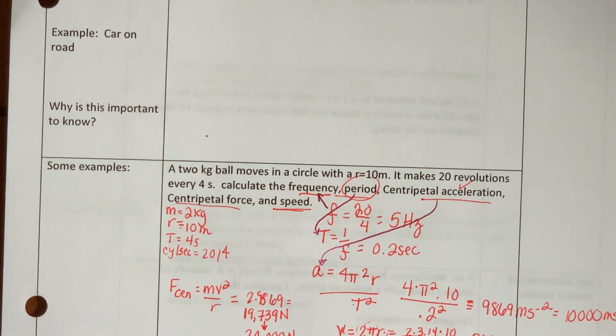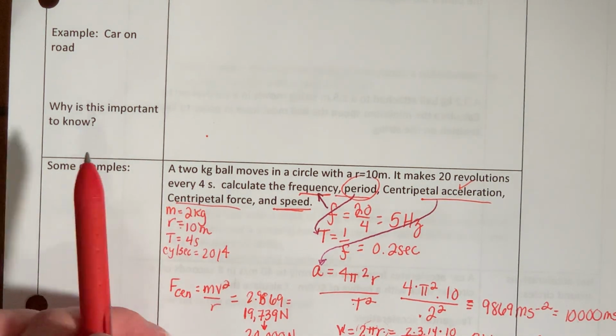So those are some basic calculations. Get comfortable with those, and if you need a few more examples, we'll take a look at this next example in just a second.